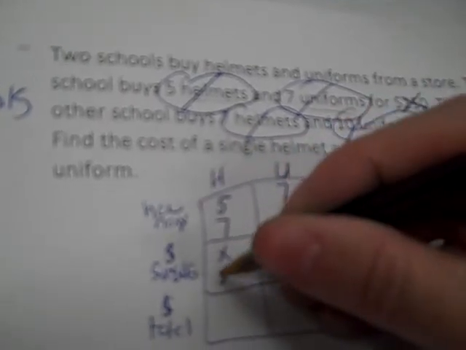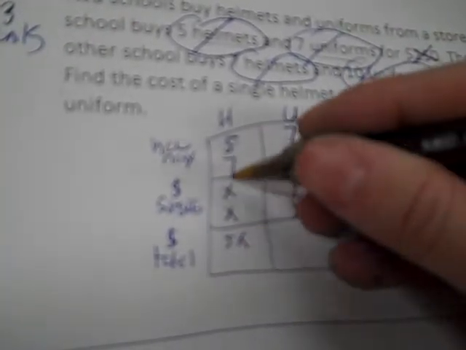So I need some letters here to multiply these values by, and I don't know how much a helmet costs, so X, and then I don't know how much a uniform costs. But there's two sets of them. 5 times X is 5X, 7 times X, 7X, 7 times Y is 7Y, 10 times Y is 10Y.